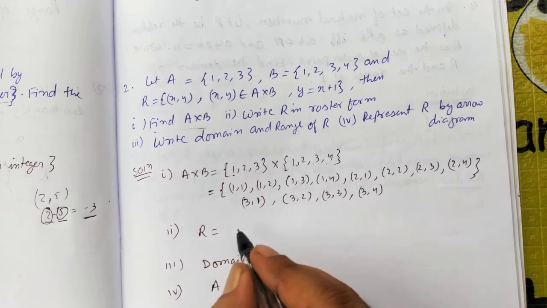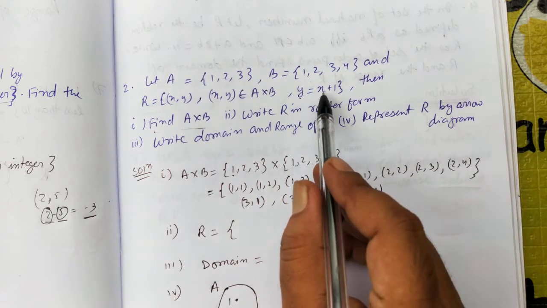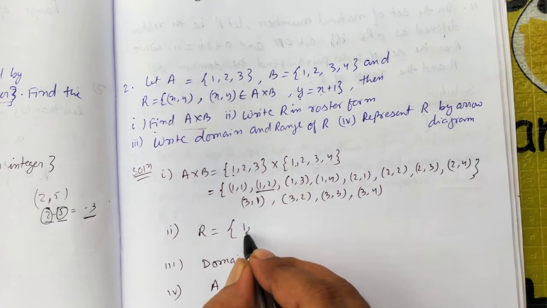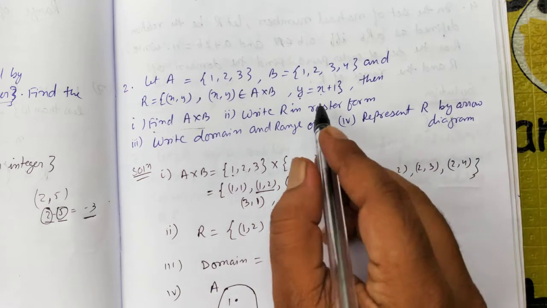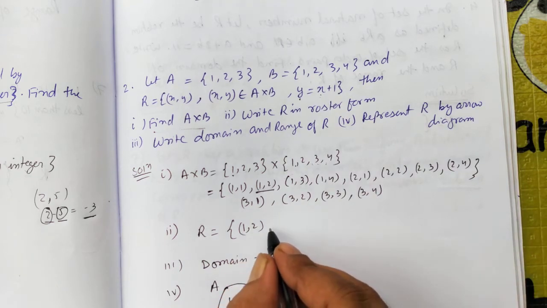Now, second, you are going to find the relation. The relation is y is 1 more than x. That means the second is 1 more than the first number. y is x plus 1. So when x is 1, y is 2.